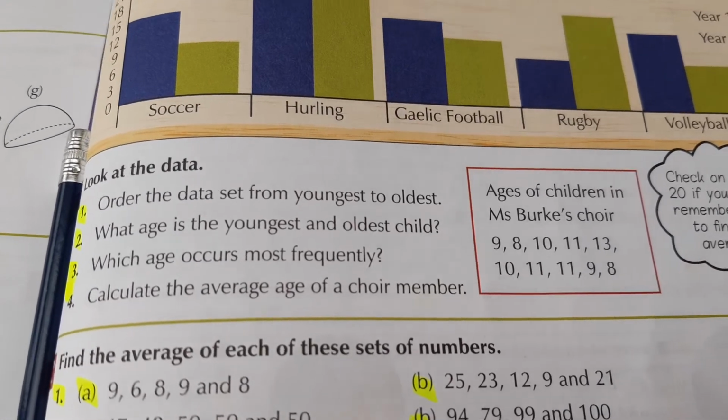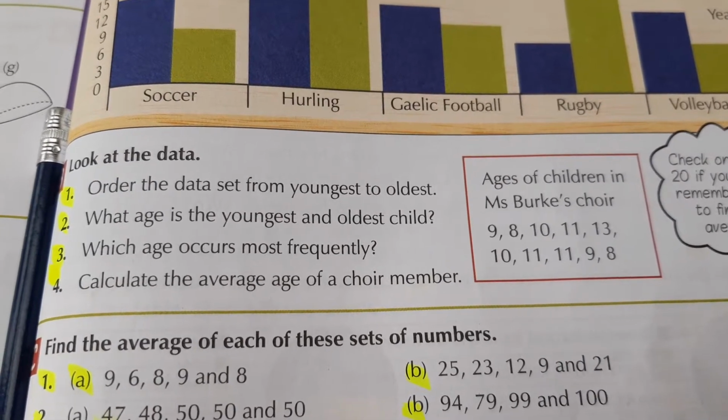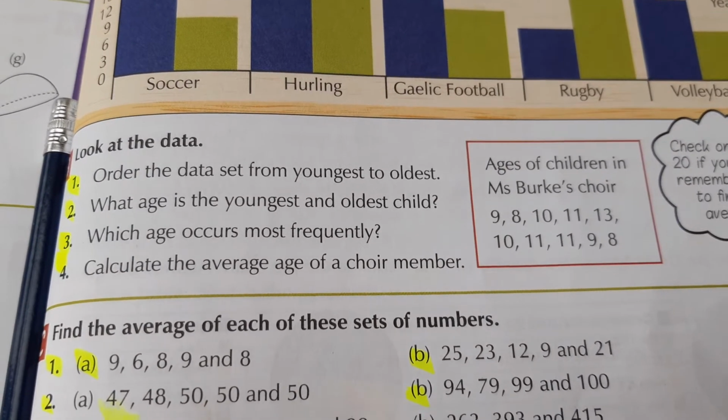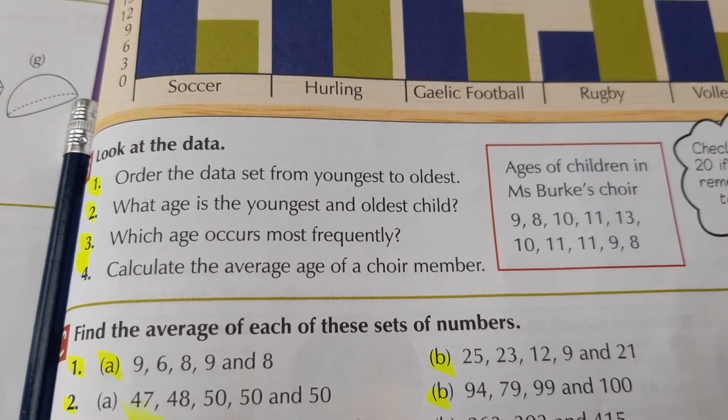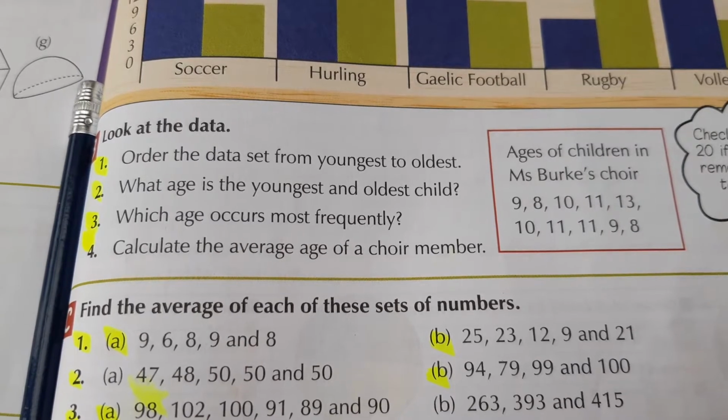The first one is order the data set from youngest to oldest. What age is the youngest and oldest child? What age occurs most frequently? So what number there, what age is it most often occurs? And calculate the average of age of the choir member.